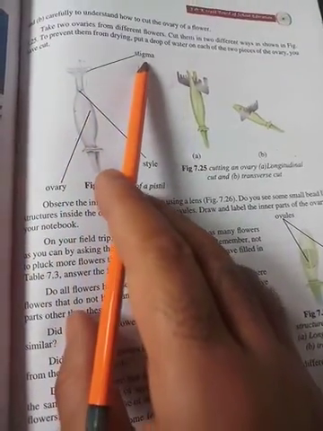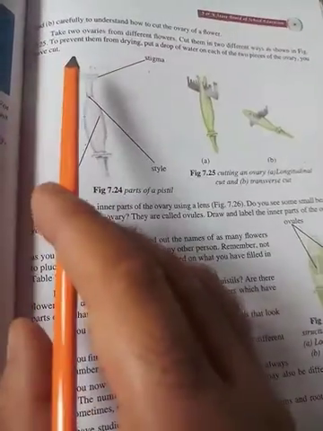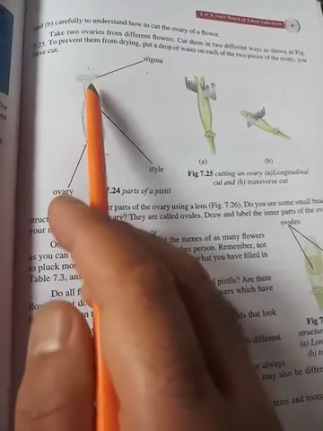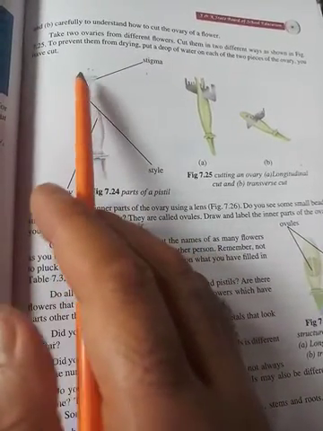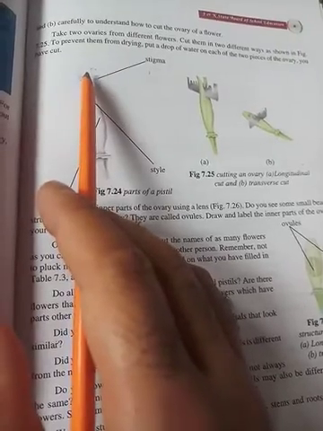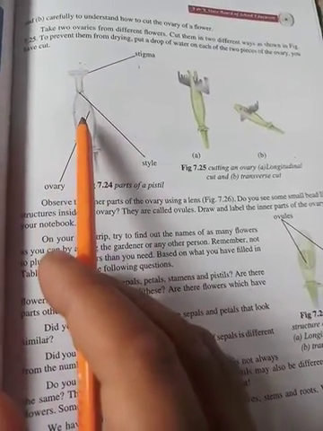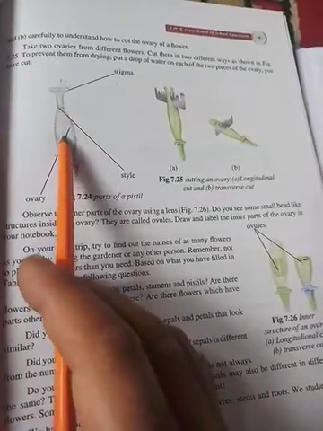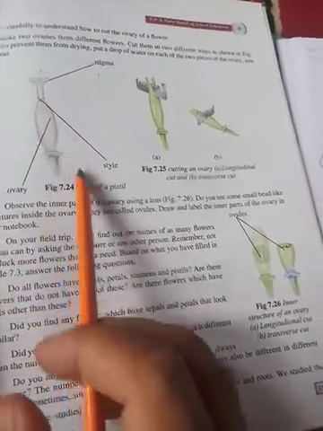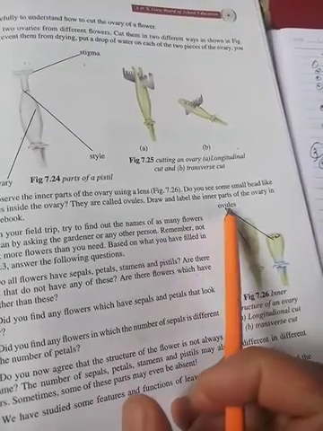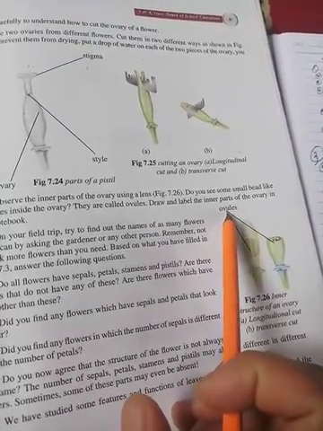This stigma is sticky. When the pollen grains are brought by the insects and these insects fall on the stigma, they drop their pollen grains, and these pollen grains, the male reproductive cells, reach inside the ovary. Inside the ovary there are the female ovules, which we call the female reproductive cells.